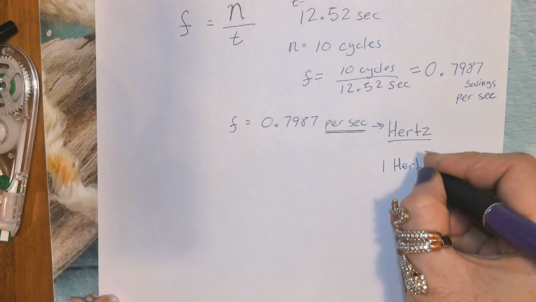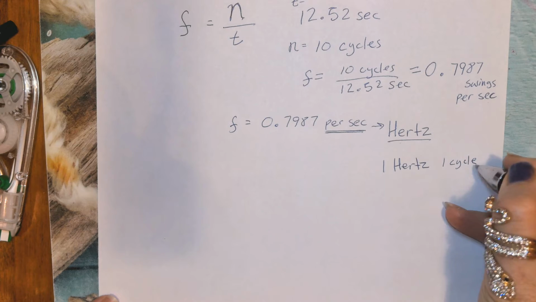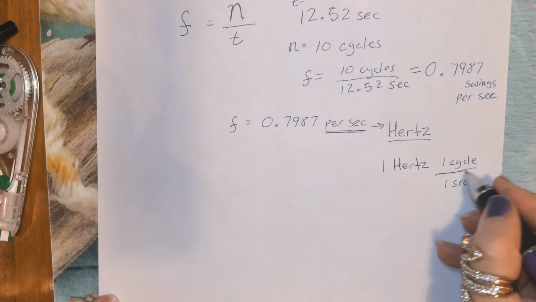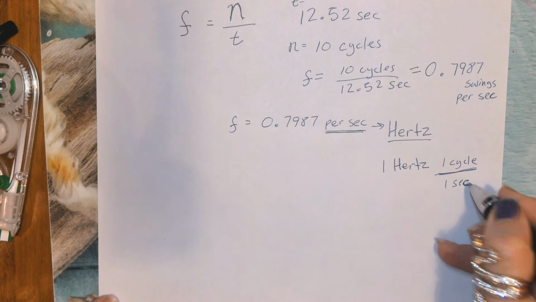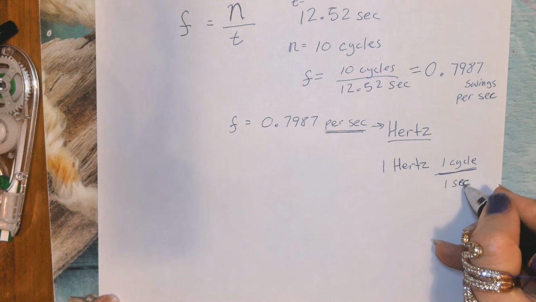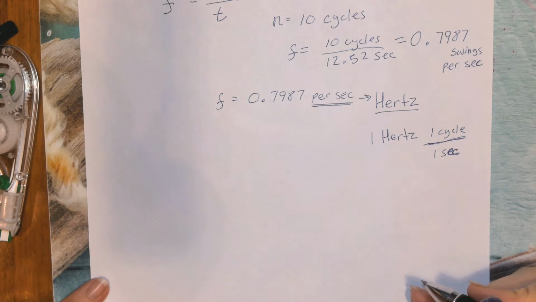1 hertz means 1 cycle per 1 second. This fraction line right here can be read as "per." When you have a fraction, it means to divide, or it means a rate. So this is a rate of 1 cycle per second.